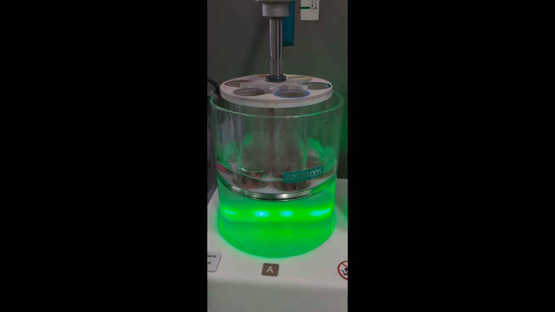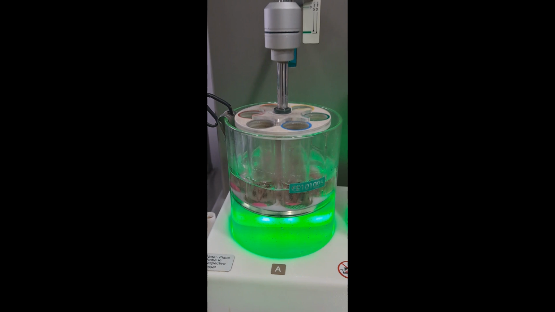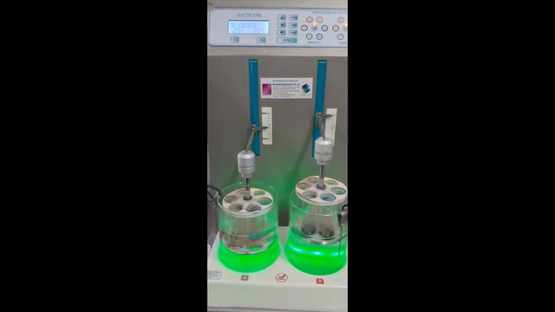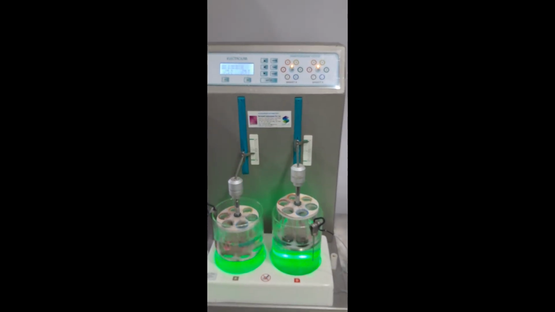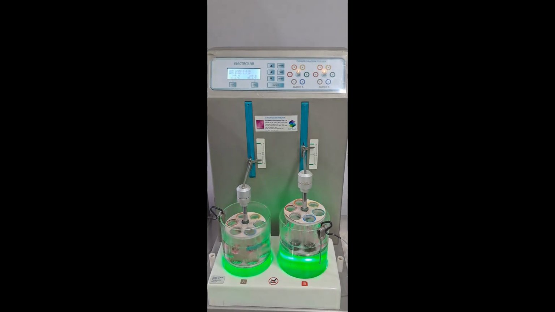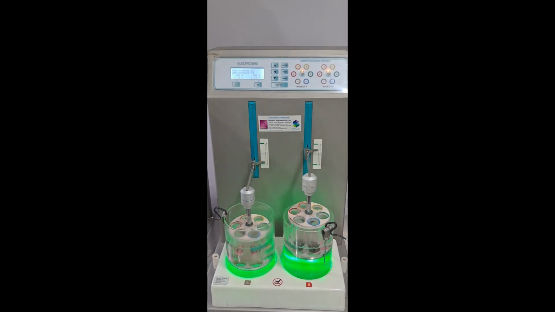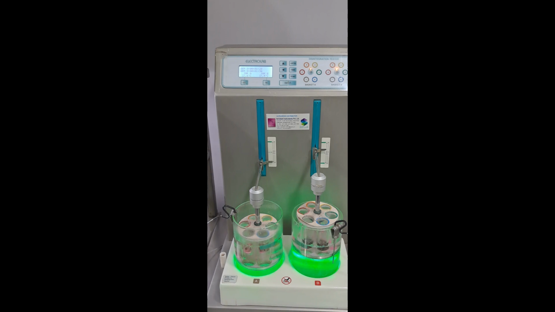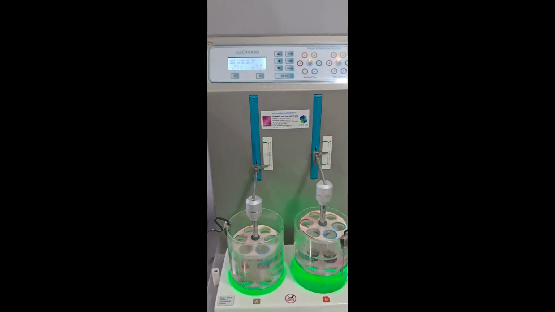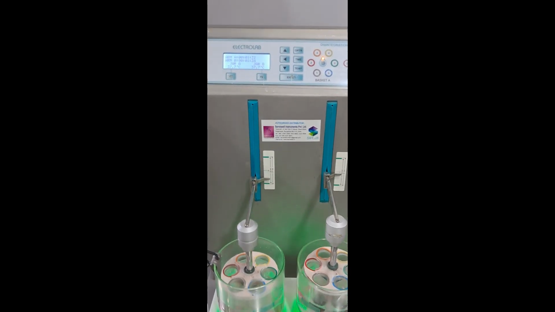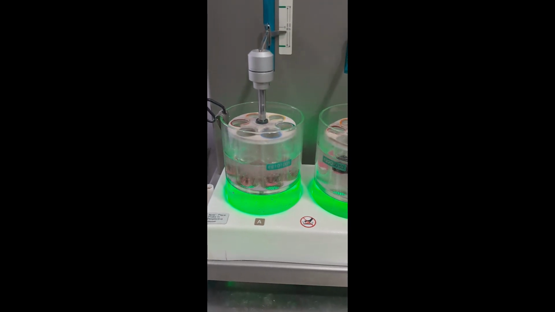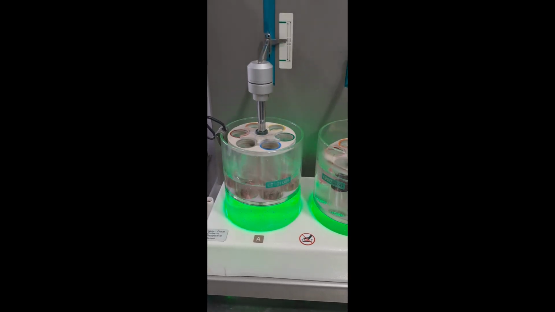Dosage forms where DT is generally not the primary test or not applicable. Extended release, sustained release tablets, capsules. These are designed to release the drug slowly over an extended period, not to disintegrate rapidly. For these, dissolution testing is the critical quality control test.